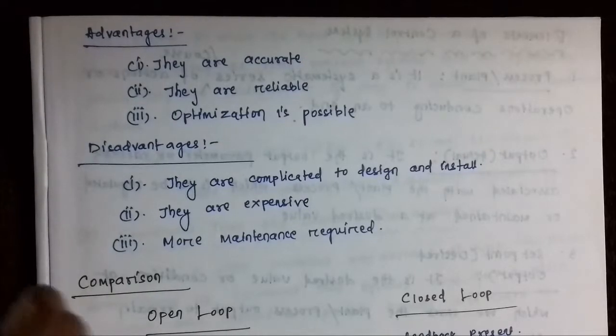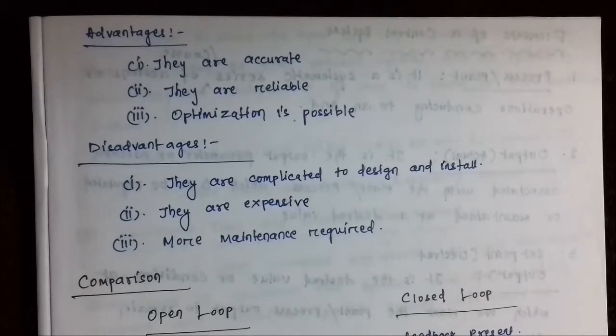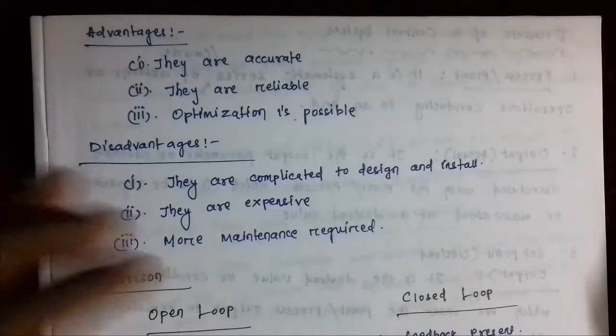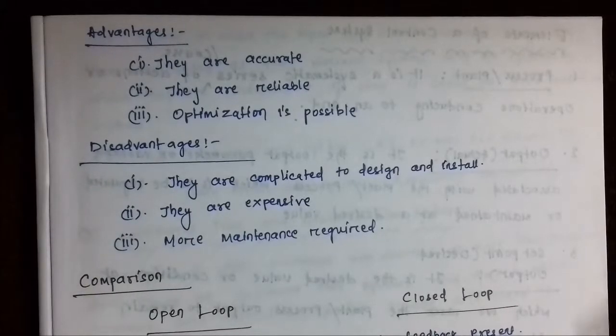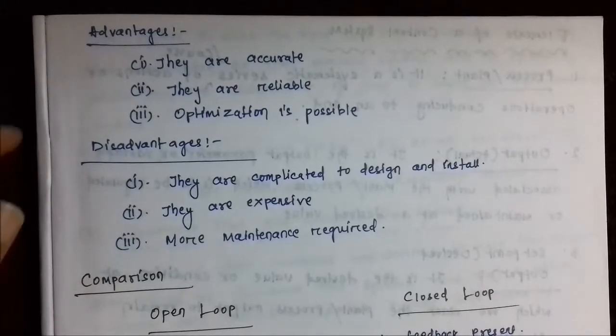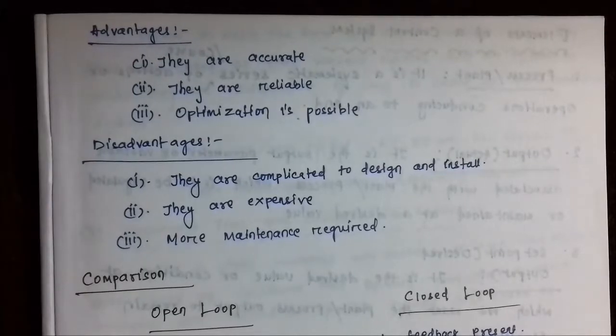So depending upon that, we have to decide whether to use the open loop or closed loop control systems. Obviously the closed loop control system has the upper hand. It has various advantages as compared to the open loop systems, but still we have to decide in which case we have to use which type of control system. So here I have discussed with you some of the basic concepts related to the classification of control systems.